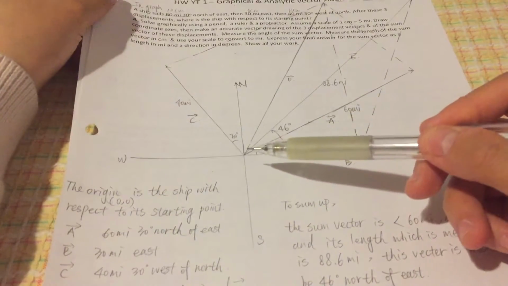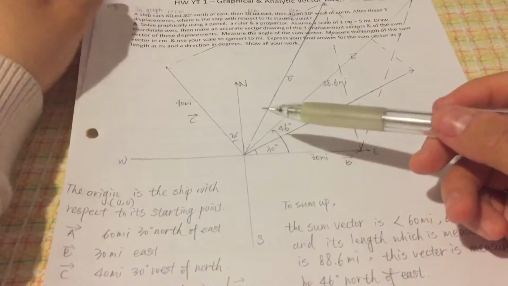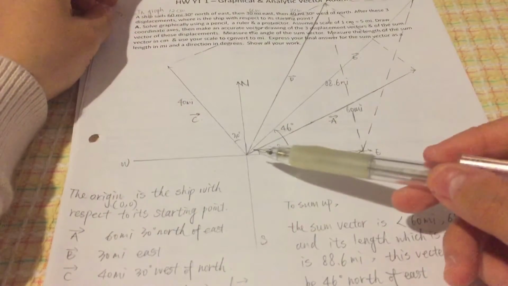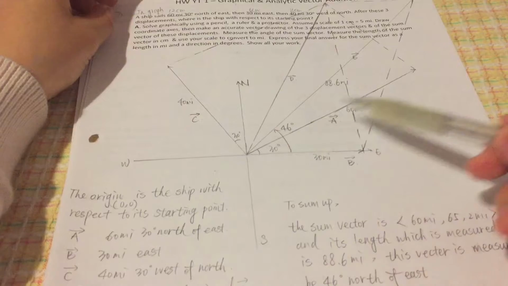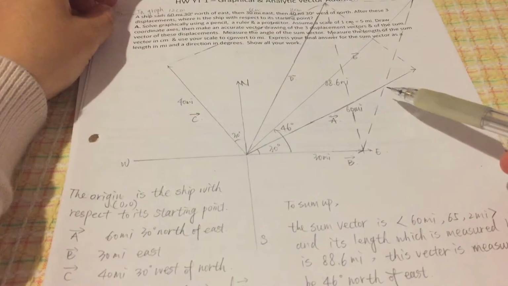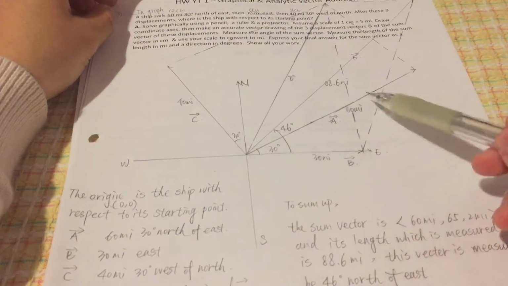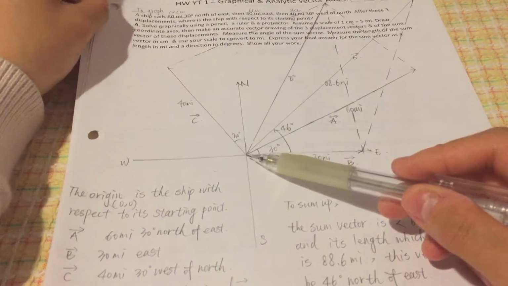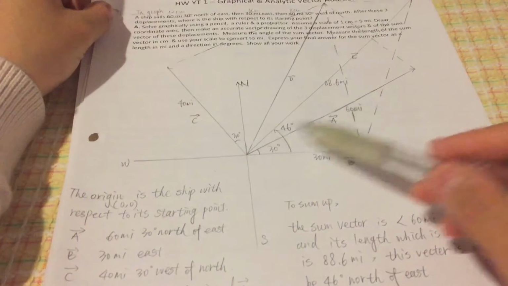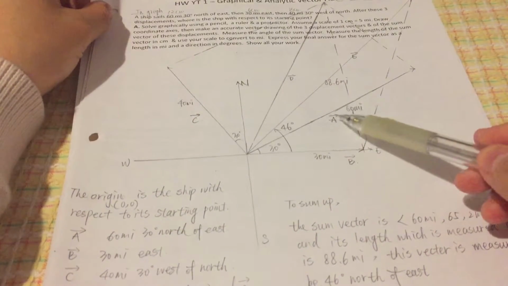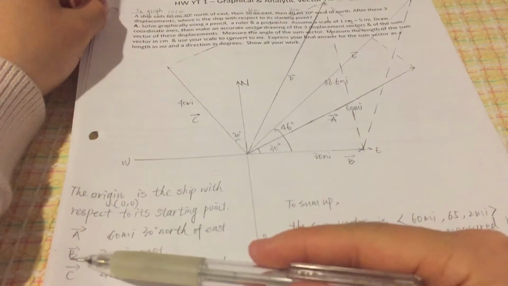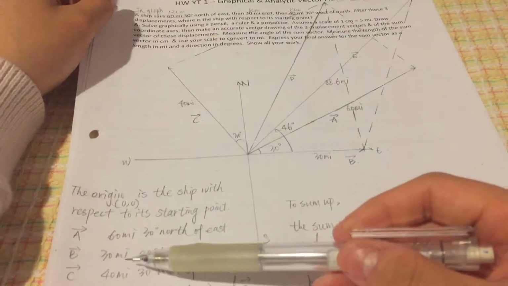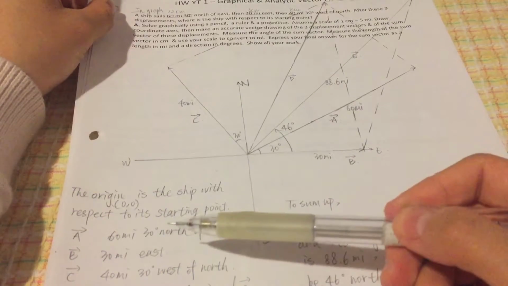On this graph, I will use 20 centimeters to represent the length of this vector, 30 degrees north of east, starting at the origin. This is vector A.